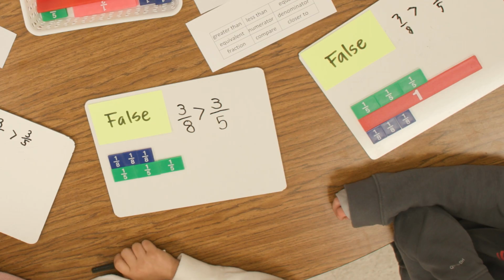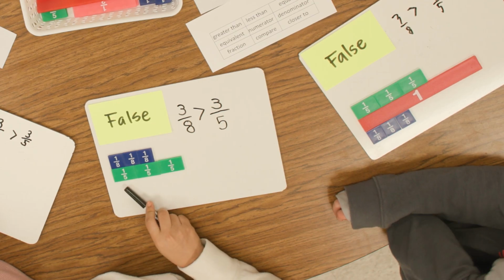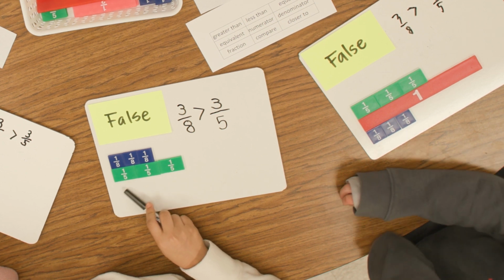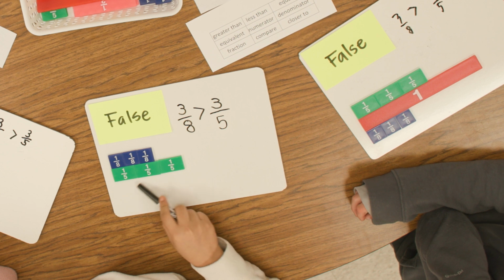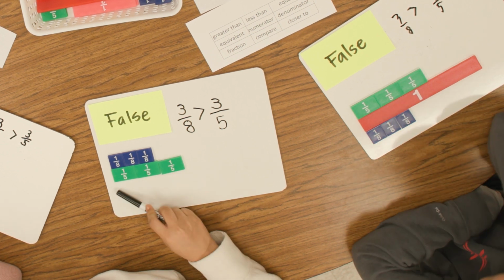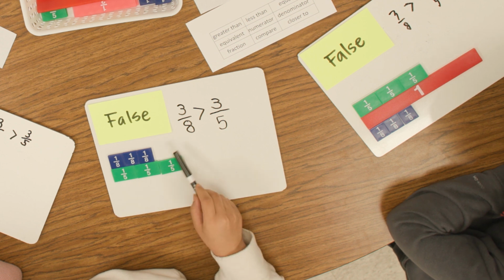So here, the green one is 1/5, and there are 3/5, and it's bigger here, and 3/8 is smaller here.